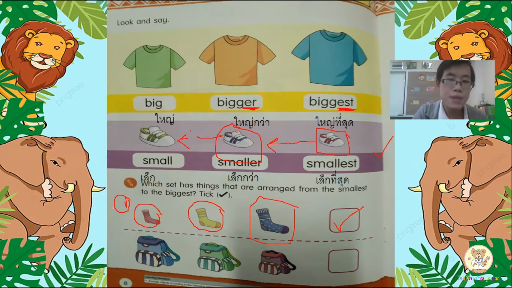Please take a look at picture number 2. You can see that there are 3 bags over here. You can see the first picture is very big, and the next picture is smaller than the first one. And the last picture is the smallest. So that's why they haven't arranged from the smallest to the biggest. But in the contrast way, they arrange it from the biggest to the smallest. That's why we don't need to tick on this picture.